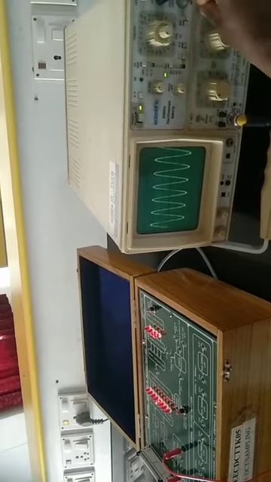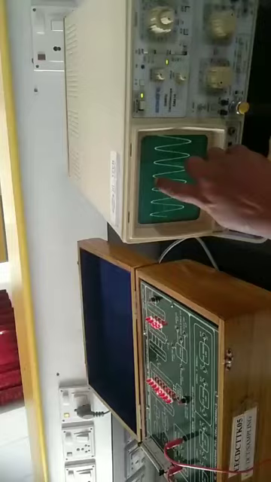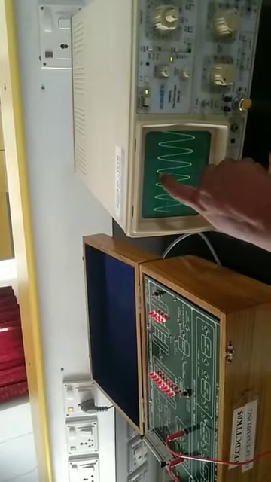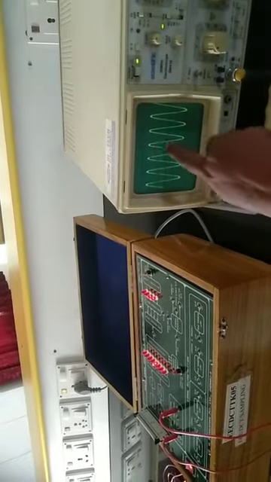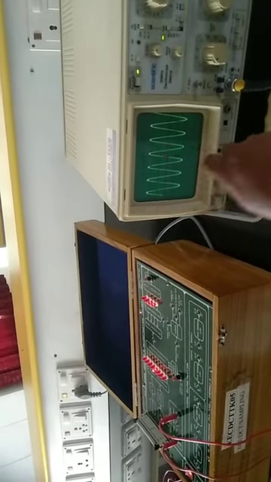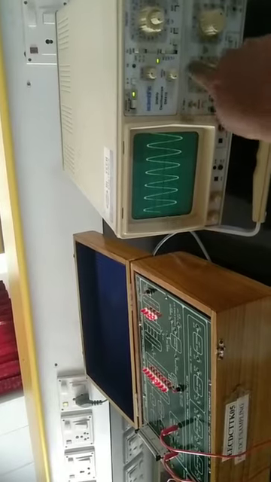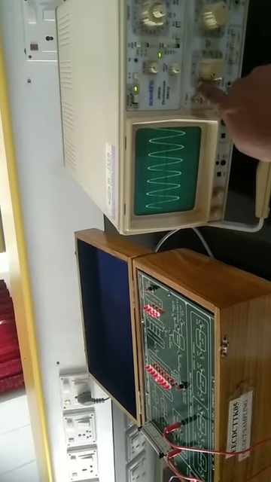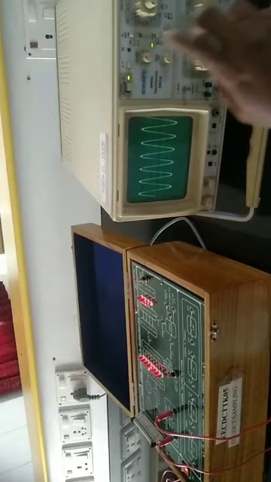The amplitude is 1, 2, 3, 4, 4.4. Here there are 2 lines, and one line contains a 0.2 value. So it is 4.4 volt. If we multiply by the multiplier component, it is 1. So we can write 4.4 into 1 volt.